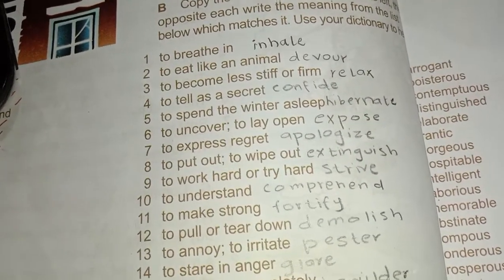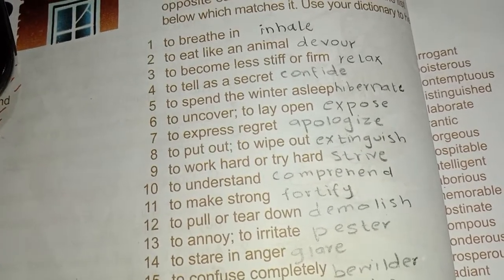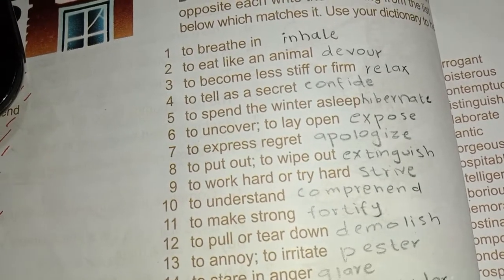Okay, hopefully the concept of verb is very clear now. If you have any kind of problem, you can contact your teacher. This is the end of our lecture.